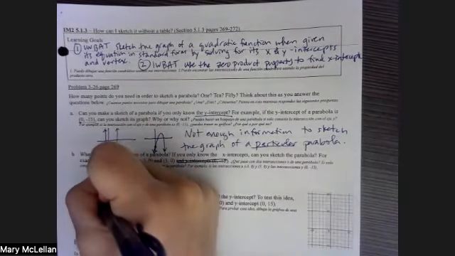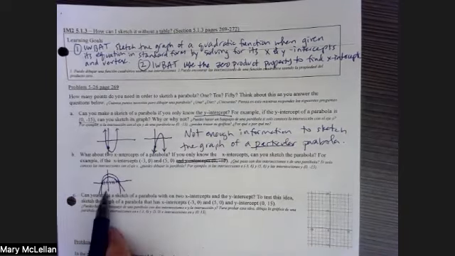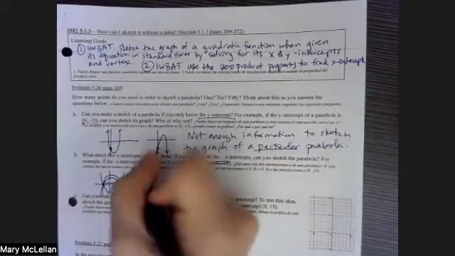But you know what? There's many possible parabolas that could go through those points. They could be wider, more narrow. They could open up or down. This is not enough information.